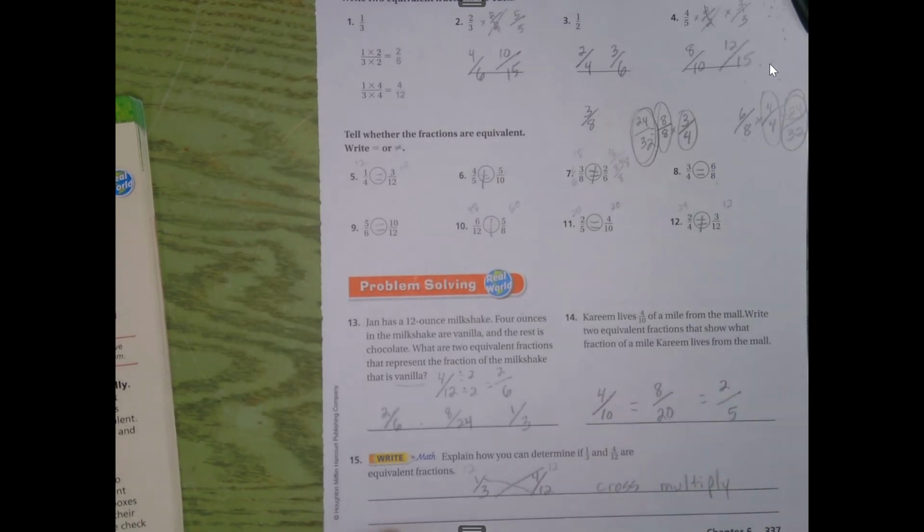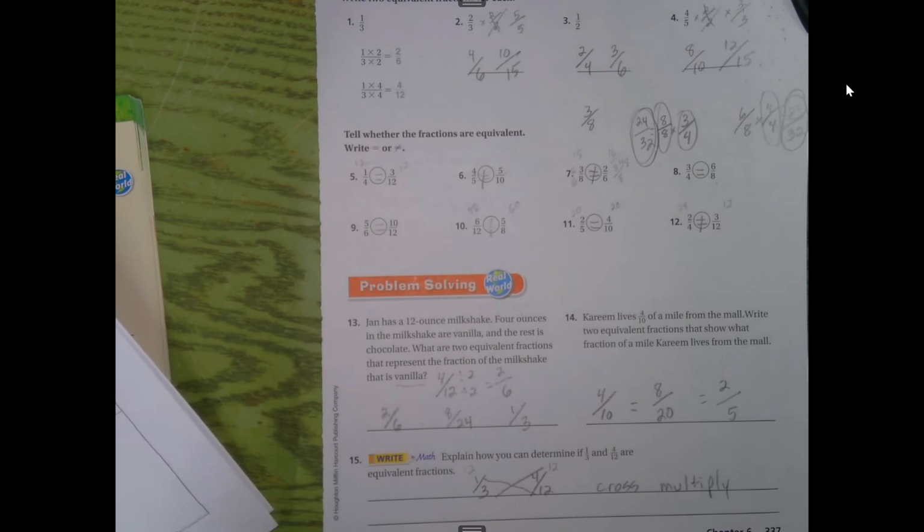Okay, that's all for today. Then after finishing these workbook pages, you are going to go ahead and do the 6.2 assignment on Clever. Think Central, things to do.